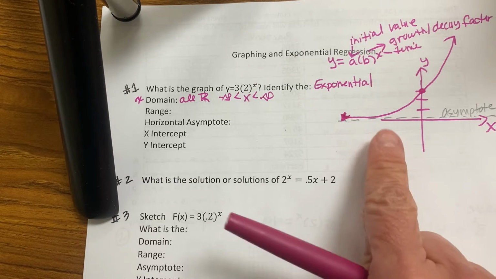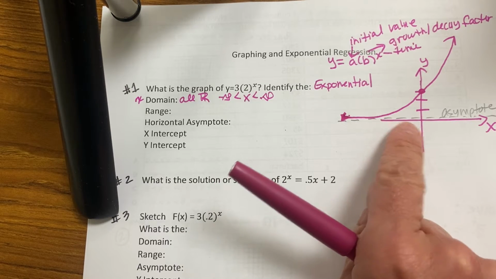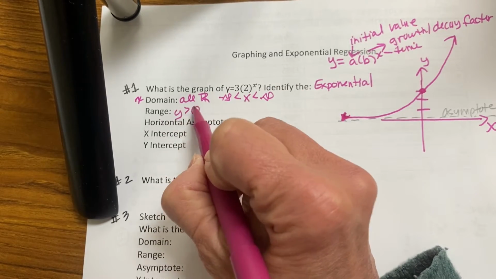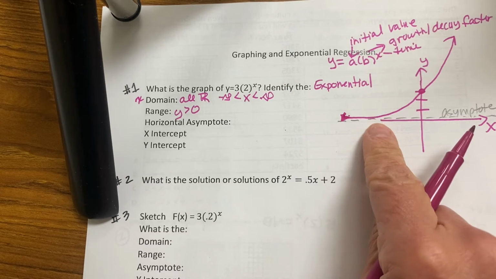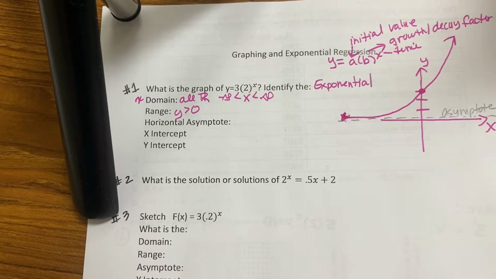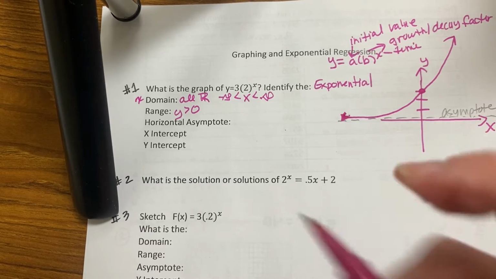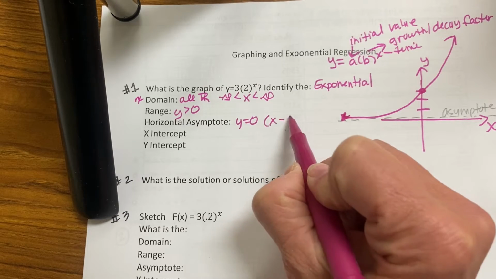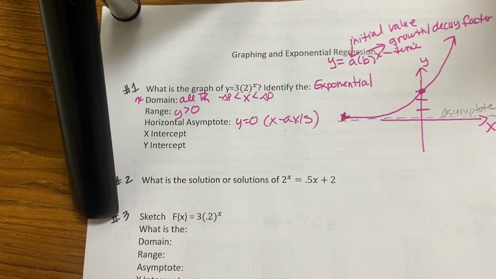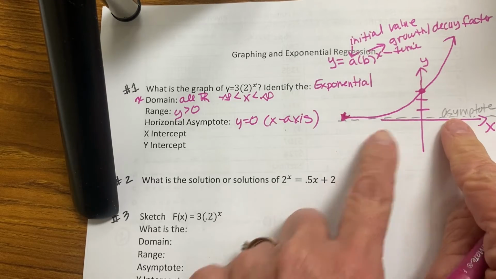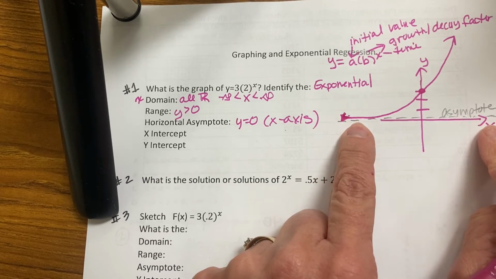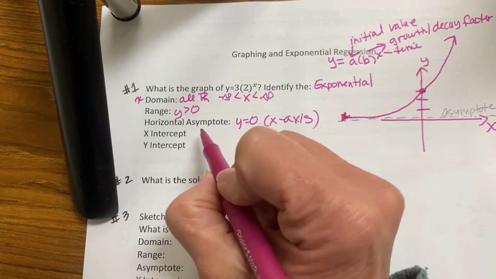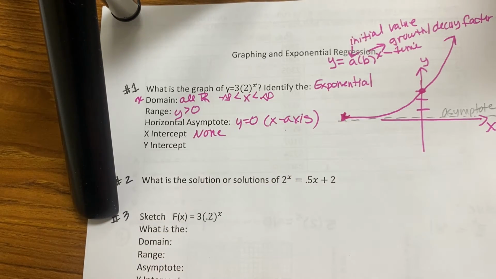The range, when you look at it, is not going to touch my x-axis, so my range has to be y is greater than 0. I do not have an equal because it will not touch that line. Horizontal asymptote, we've already talked about that, and that is going to be y is equal to 0. They also might say the x-axis. The x-intercept, so that means that it would actually have to cross my x-axis, and my exponential does not cross, and so I do not have any, so that would be a none.